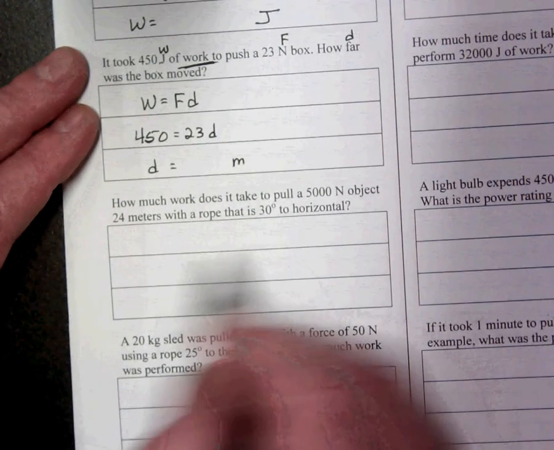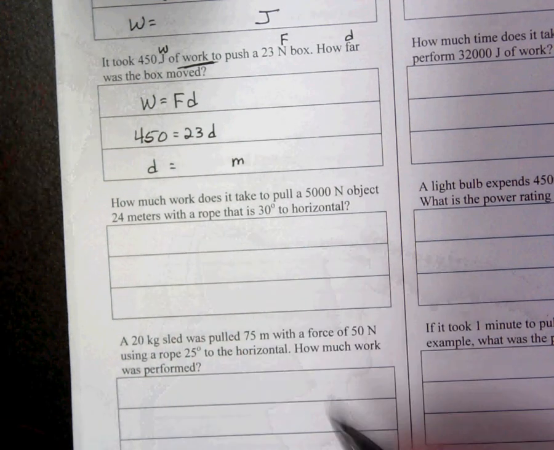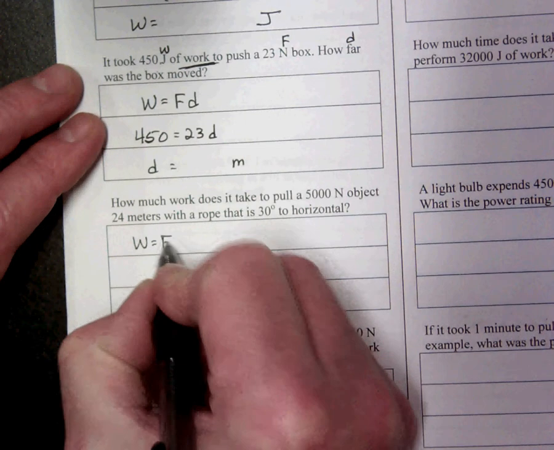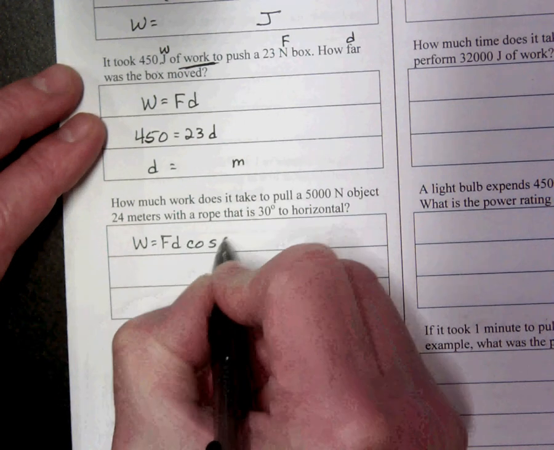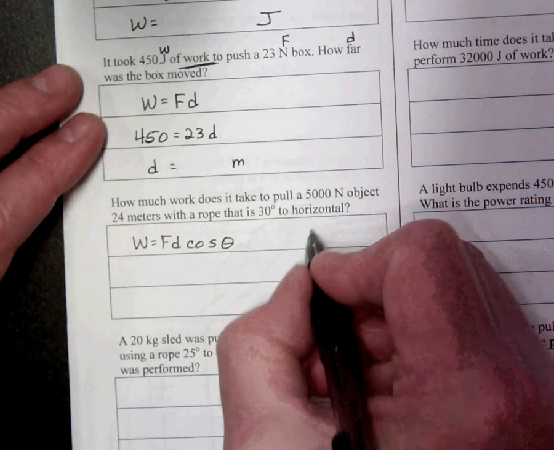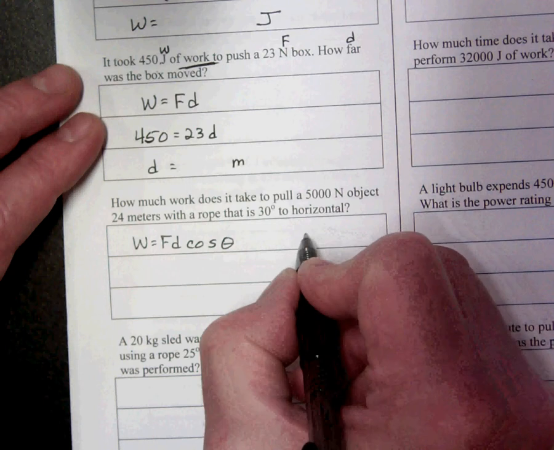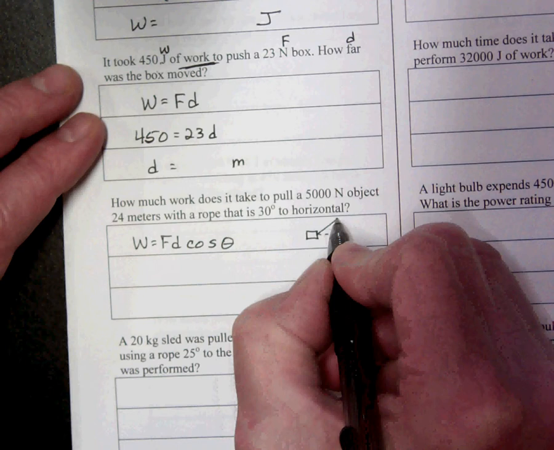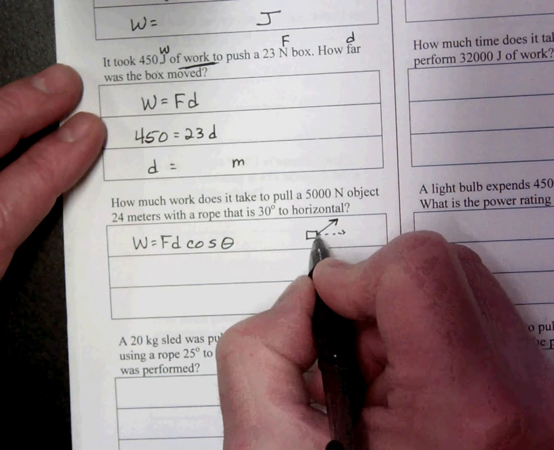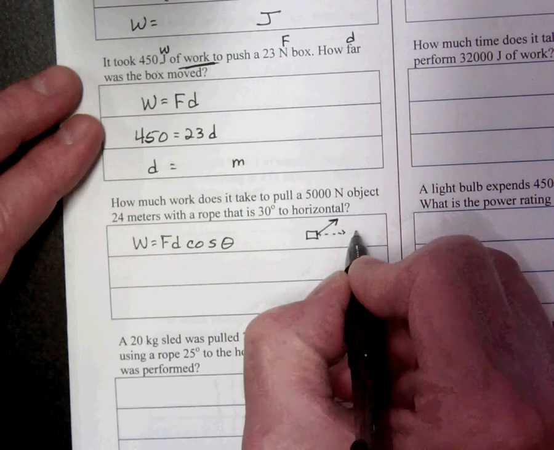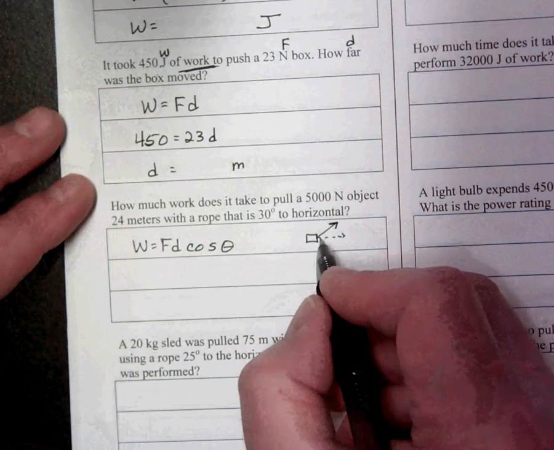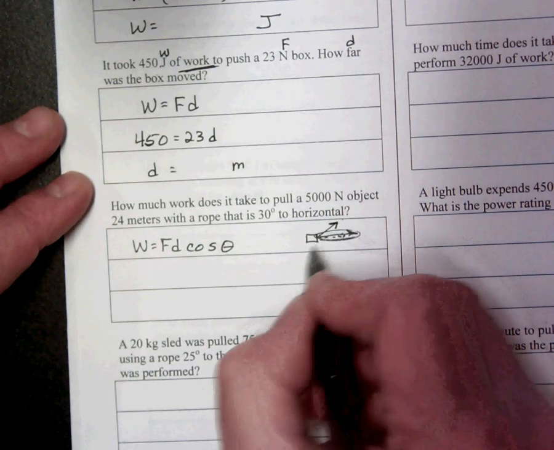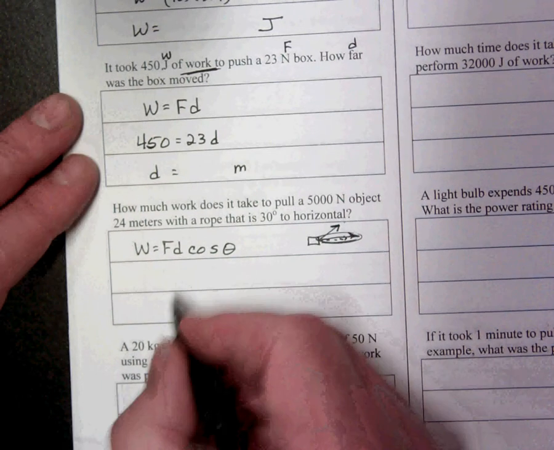Now you can see this one has an angle, so we must use our FD cosine theta. So W equals FD cosine theta. If you think about your free body diagrams, I've got my box here, and I'm moving this way, but my force is that way. So some of your force is directed upward and outward, so to speak. But we're not looking at this part. We're looking at just the horizontal part, and this is where the cosine theta comes in.